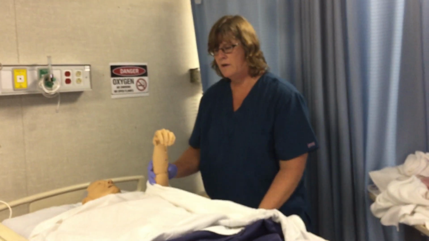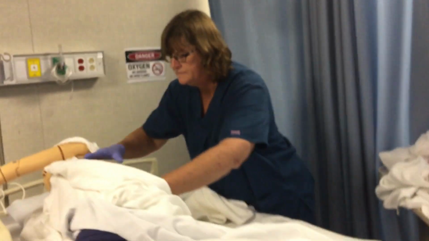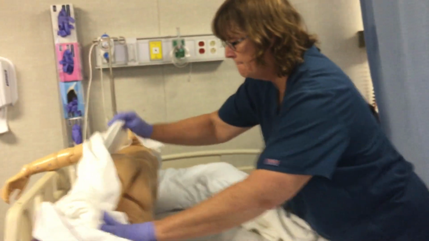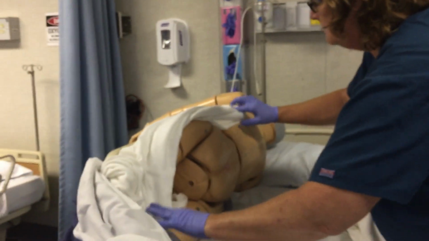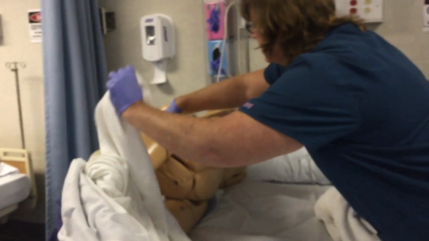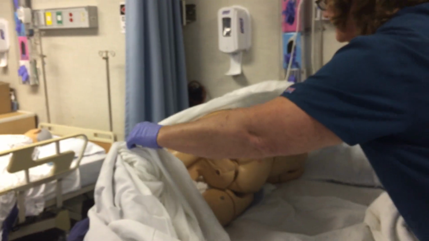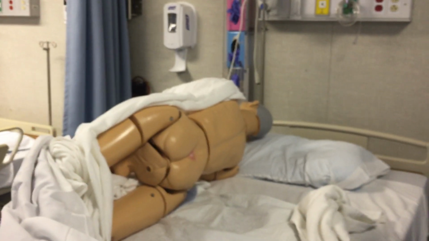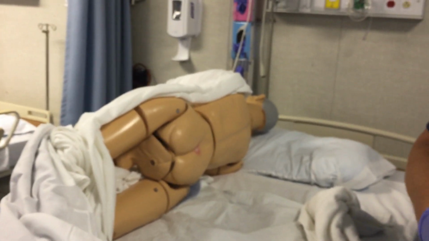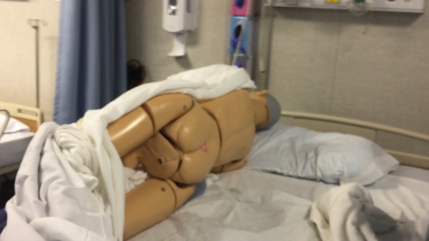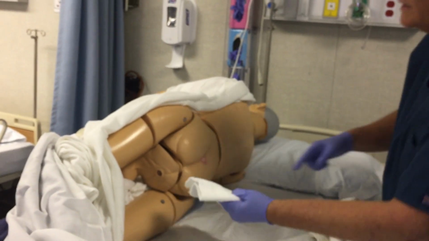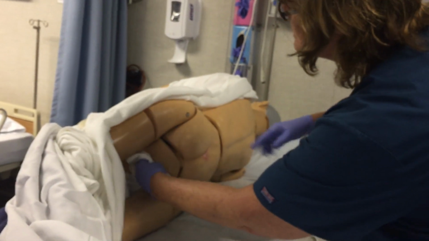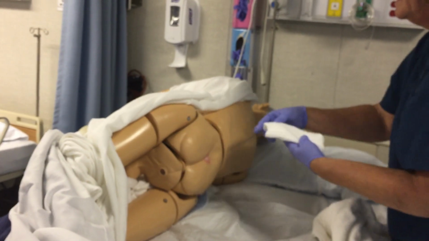So then we're going to go ahead and have them roll over. Okay, so again, I'm trying to protect warmth and privacy here. It's a little hard on a mannequin, but we'll do the best we can here. I'm going to do my four-corner technique here for the bottom. Again, we cleaned to the end of the scrotal sac, so now we're going to come up.